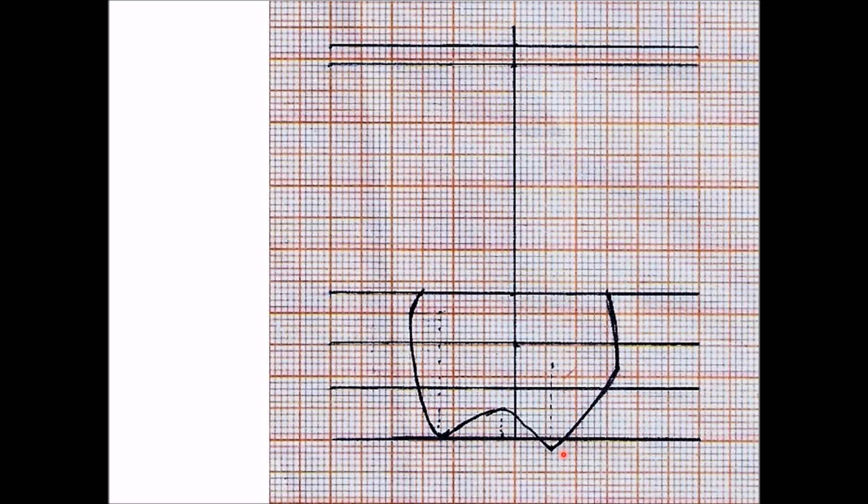Remember that whenever I see the mesiolingual cusp, it should be higher by 2 millimeters than the other cusps. Also, I have to search for the cusp of Carabelli. The cusp of Carabelli lies 2 millimeters from the mesiolingual cusp tip. So I have to go 2 millimeters downward, multiplied by 3, so it will be 6. I have to go 6 millimeters downward.